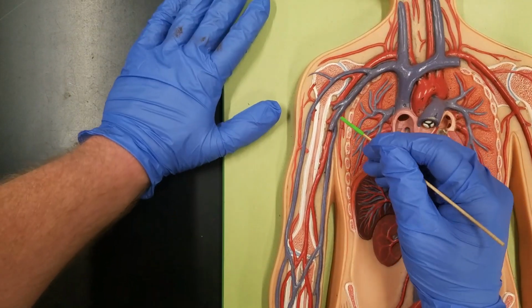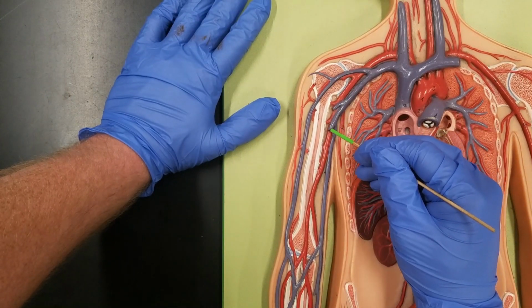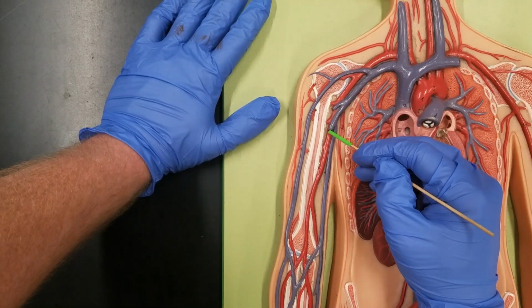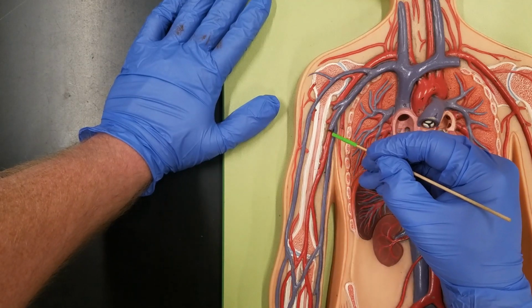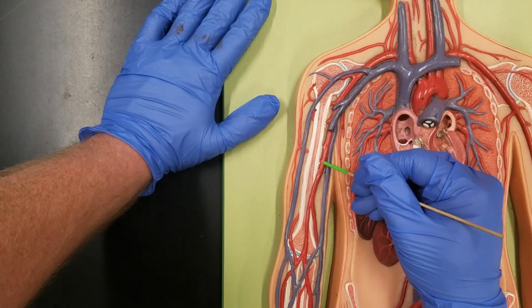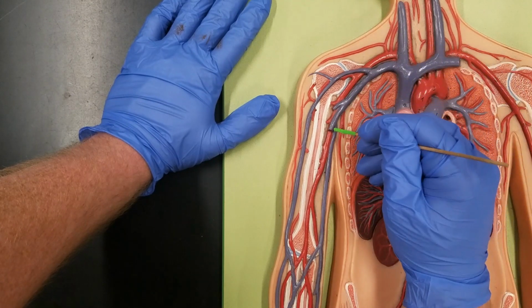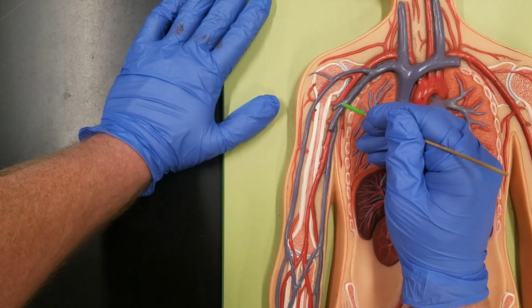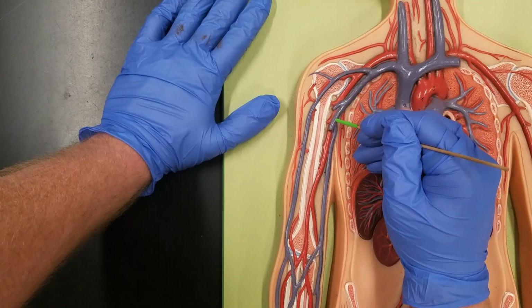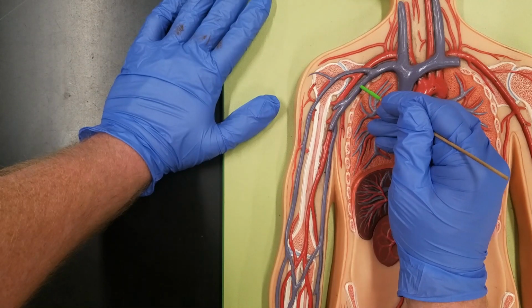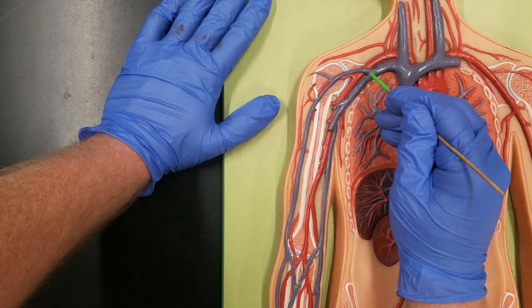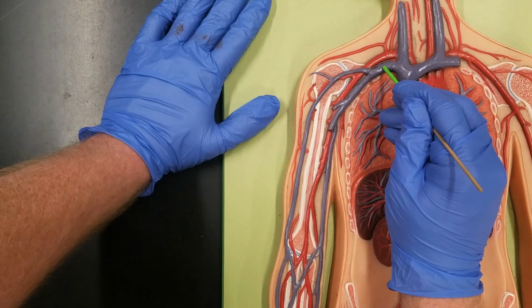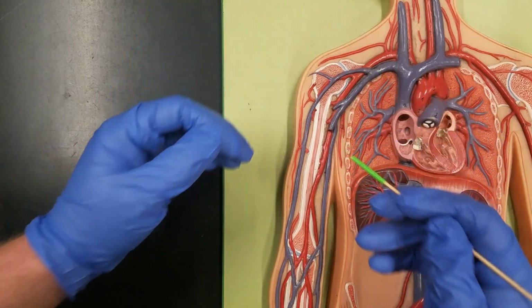As we move up, we can see this little stub of a vein here. This is meant to represent the brachial vein. Now, the brachial vein would be following along our brachial artery, but on this model, it's been cut off and removed so we can see the brachial artery below it. Now, as this brachial artery enters up into our axillary region, it becomes the axillary vein. And that axillary vein is going to continue on underneath the clavicle, at which point we call it the subclavian vein.